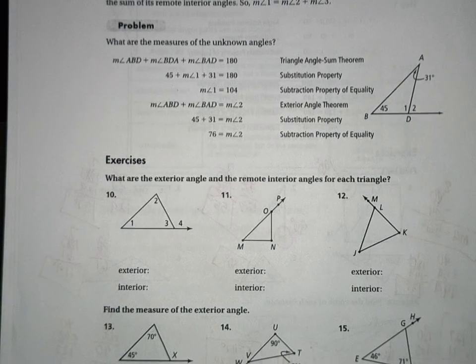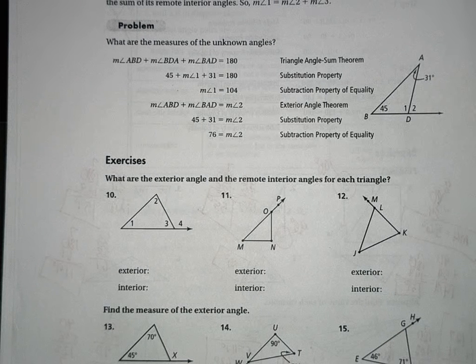So you can kind of go through and look at that. I'm not going to read it out loud. And we're just going to go and skip down to the exercises and put this into action. Okay, so it says, what are the exterior angle and the remote interior angles for each triangle? So I'm going to give you a minute to write this down.